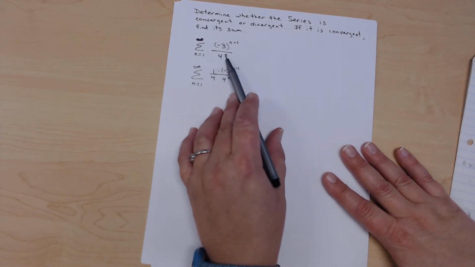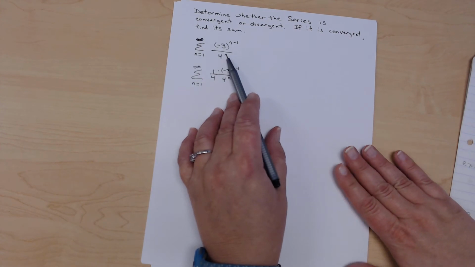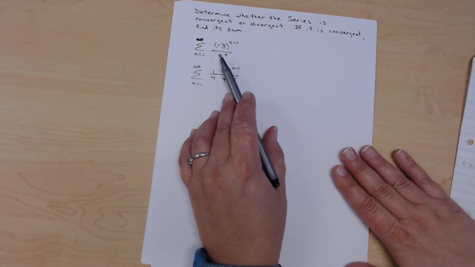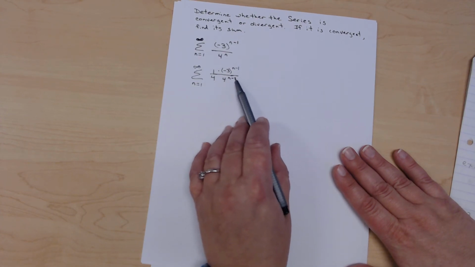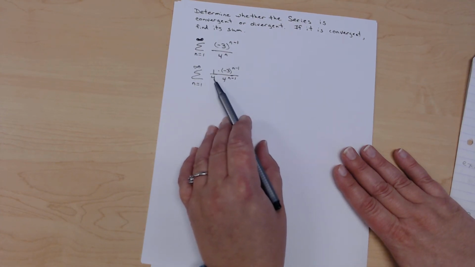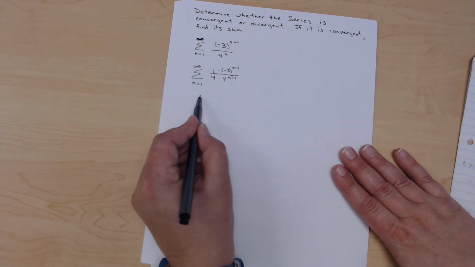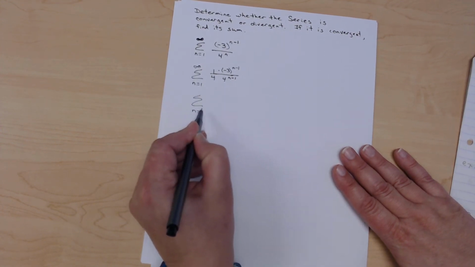If I want n to the 10th, I have to have 4 to the 10th. So now when I plug in 10, I only get 9, but here's my 10th one. Okay, and that's big because now I can rewrite it like this.